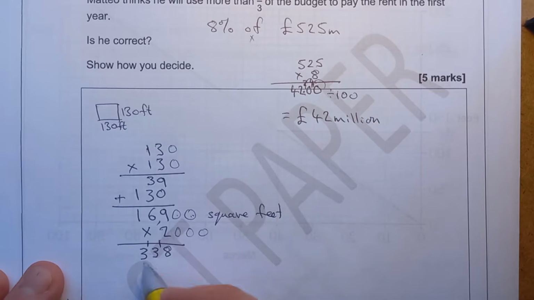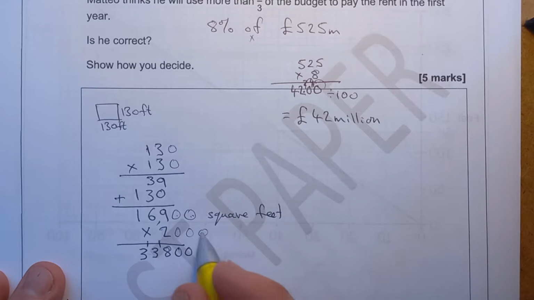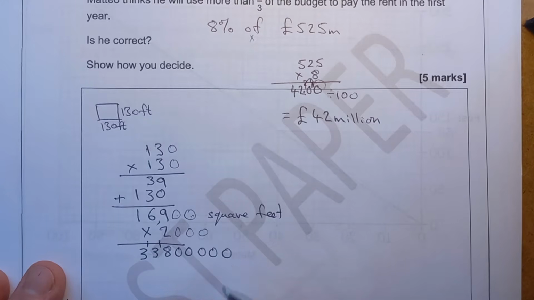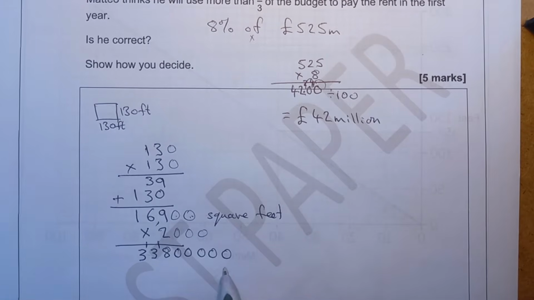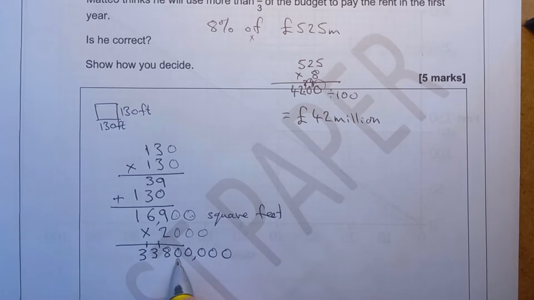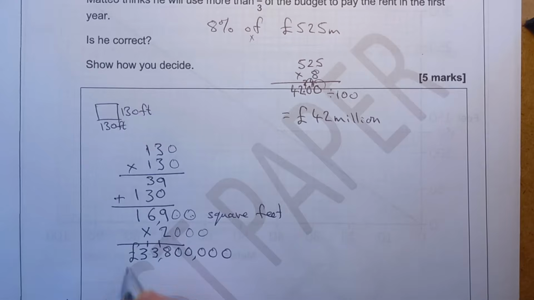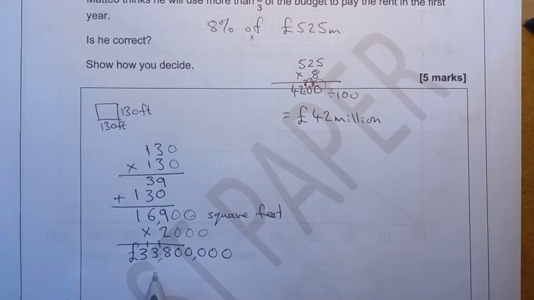Plus 1 is 3. Now we had 1, 2 zeros there. And 1, 2, 3 zeros there. So let's put some commas in, because I can't work out what this number is at the moment. So 1, 2, 3. 1, 2, 3. We know this is pounds. So we've got 33,800,000. Okay.